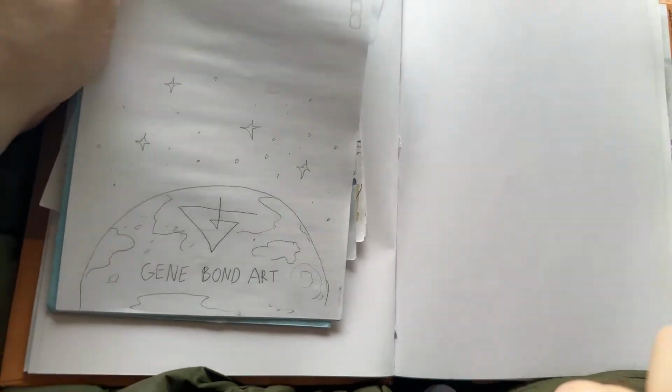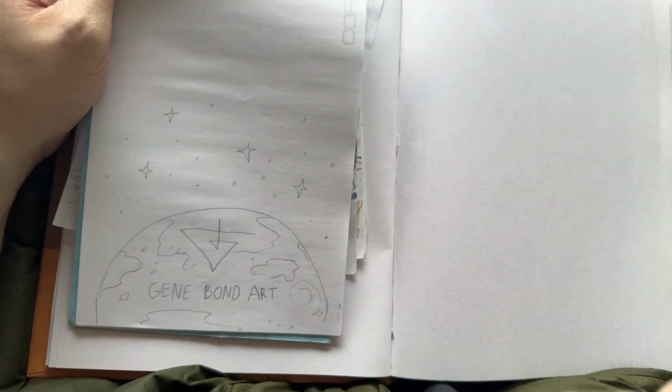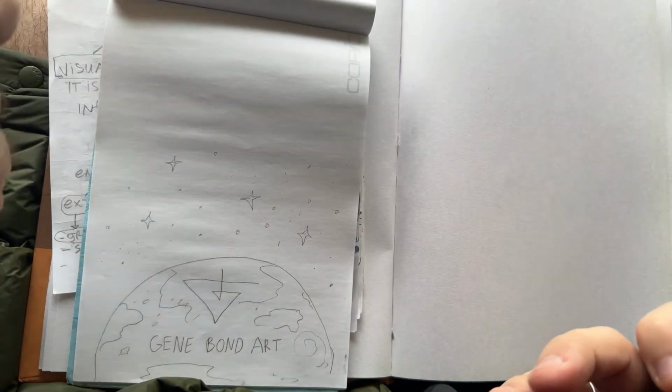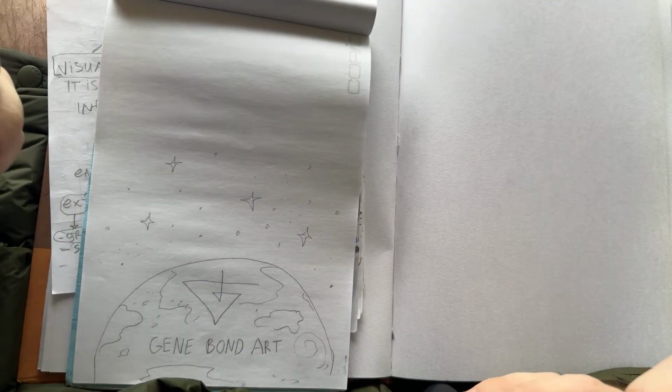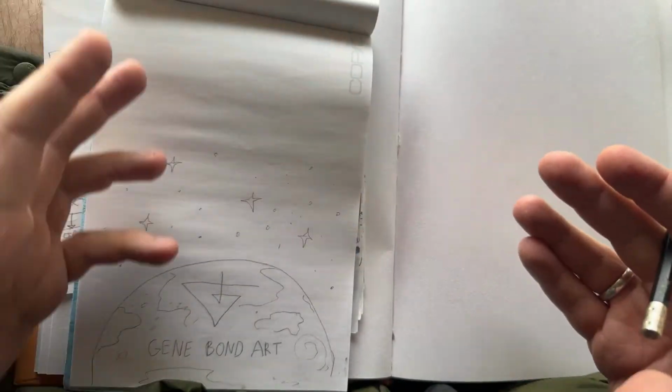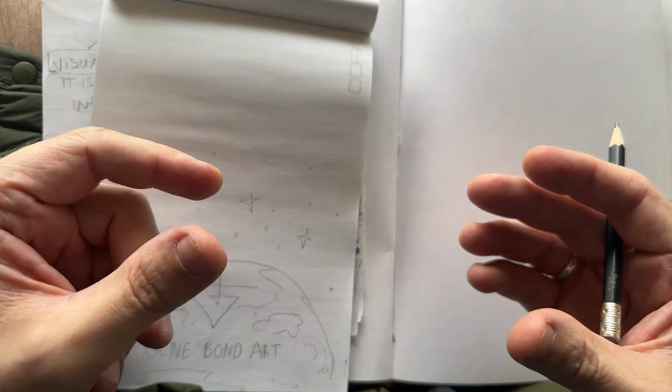So, yeah, today I want to talk about visual memory. What is visual memory and how to train it? I define visual memory as just compartmentalized data, compartmentalized information.